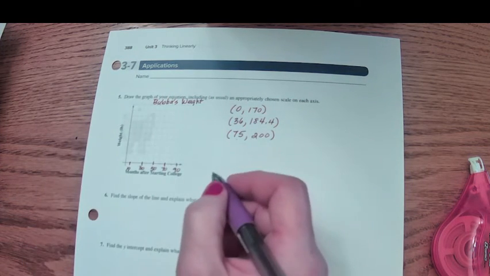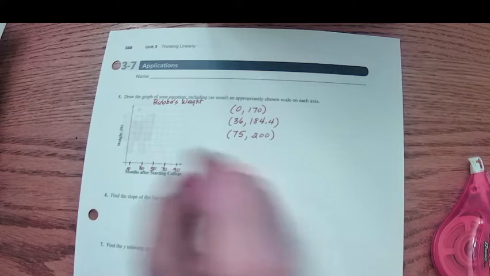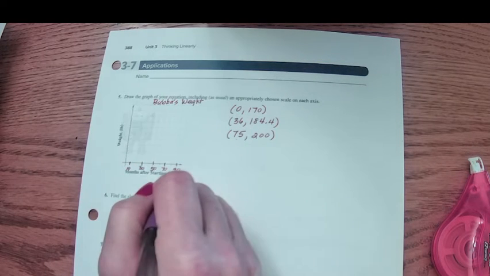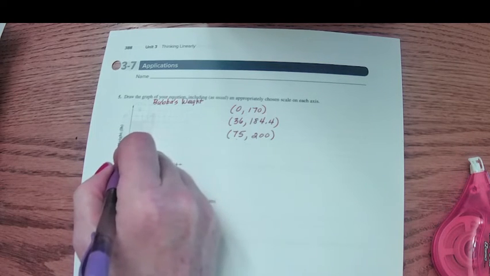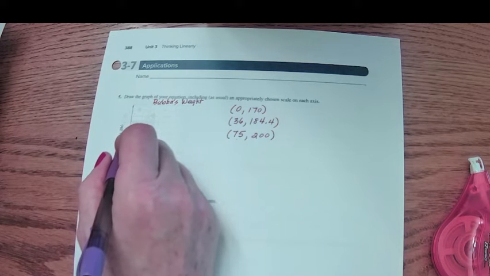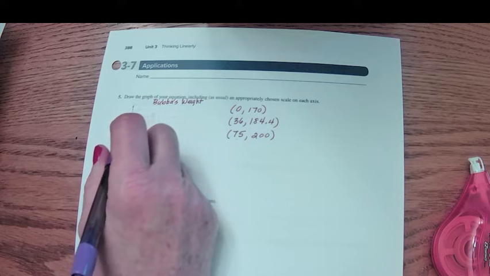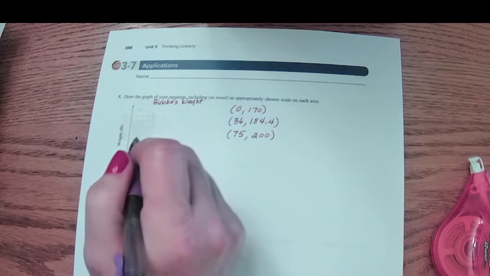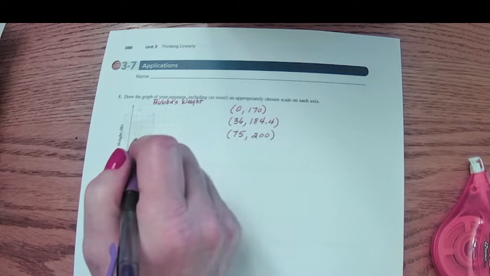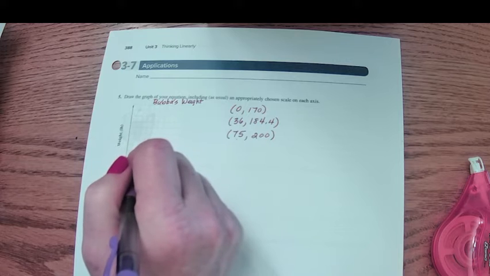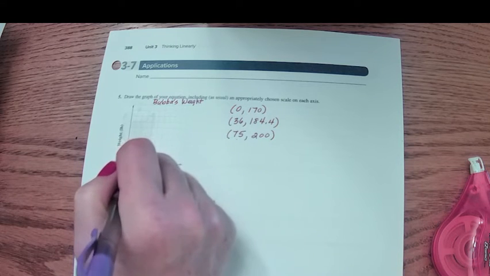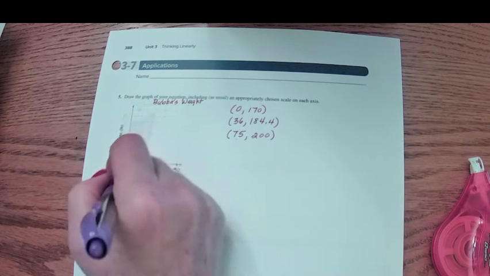So I want to do a little bit more than 20 pounds per tick. So let's do 25. 25, 50, 75, 100, 125, 150, 175, 200. That would do, but they'll be kind of close. I guess we'll do that.